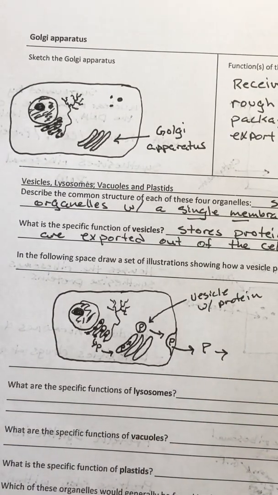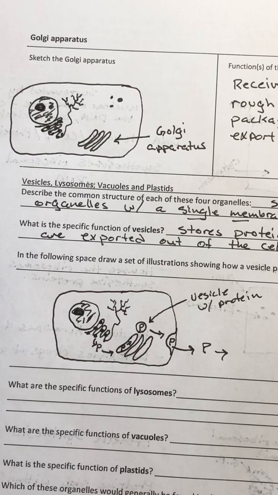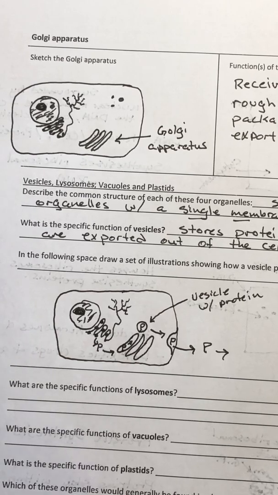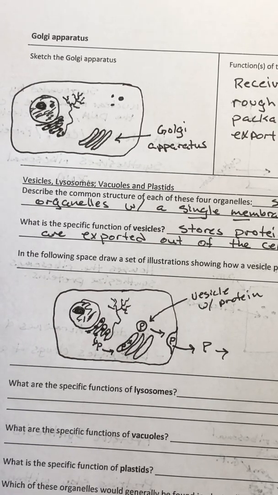So that's how proteins move through this process: once they are made at the ribosomes on the surface of the rough ER, they are transported to the Golgi apparatus, and then eventually exported out of the cell.